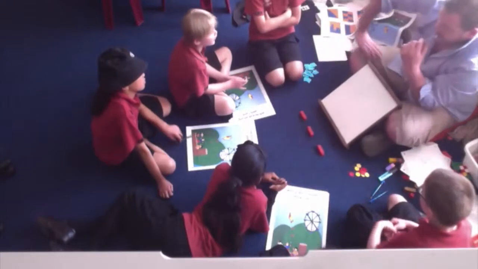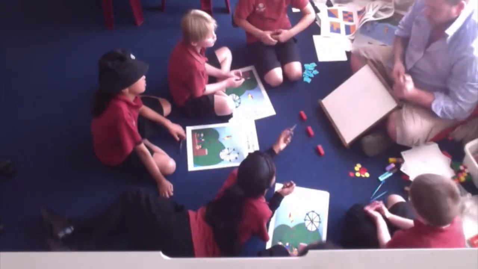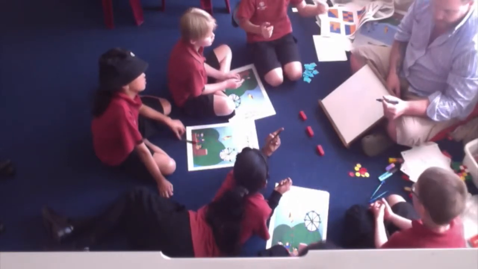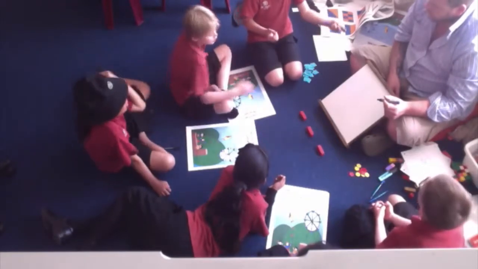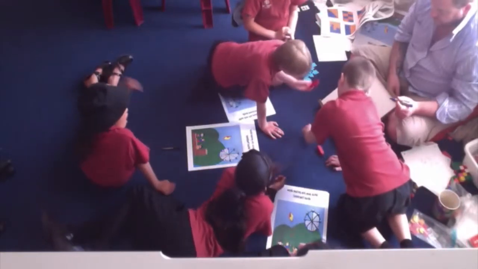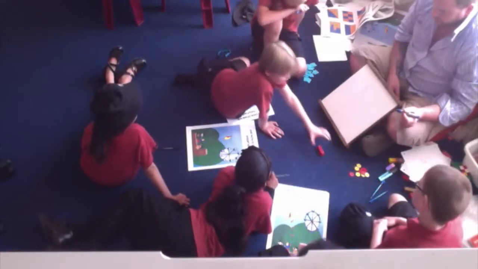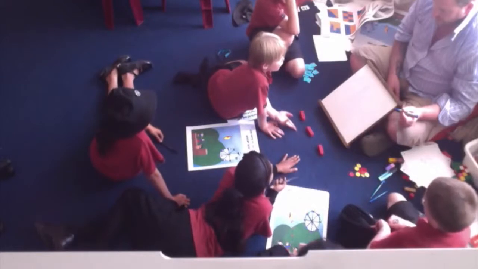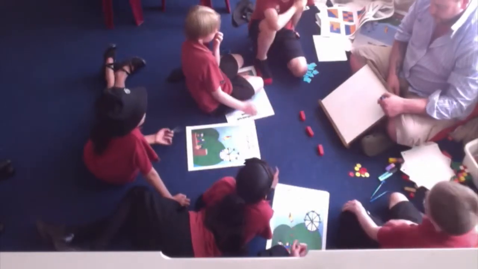Three over two. 3 lots of 1. Three groups of 3. 3 groups of 3, because there's 3 halves and there's 3 thirds on each group. So 3 lots of 1, 3 over 3. 3 lots of worms. 9 lots of 3.